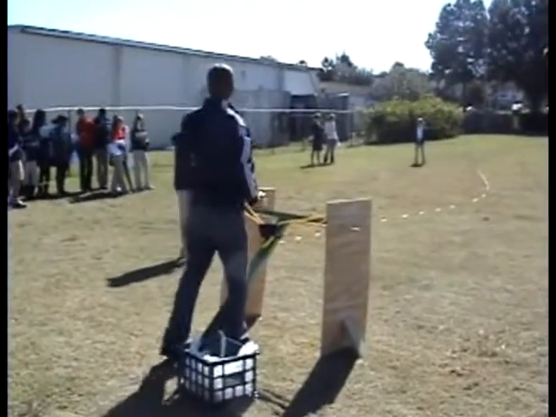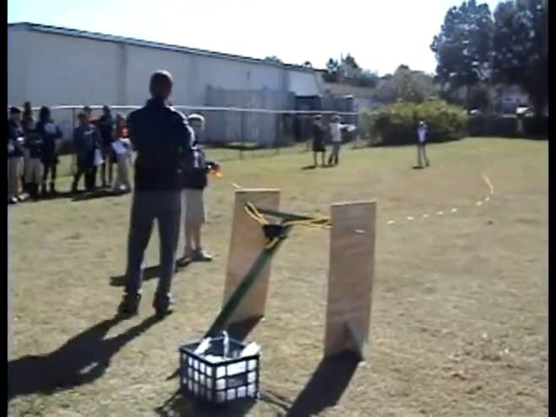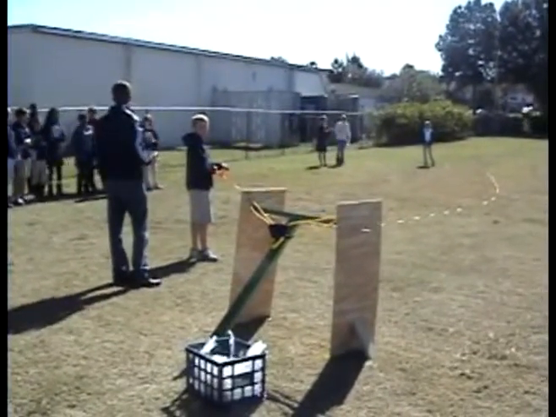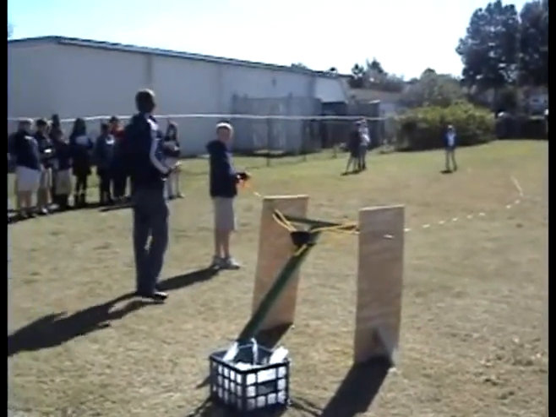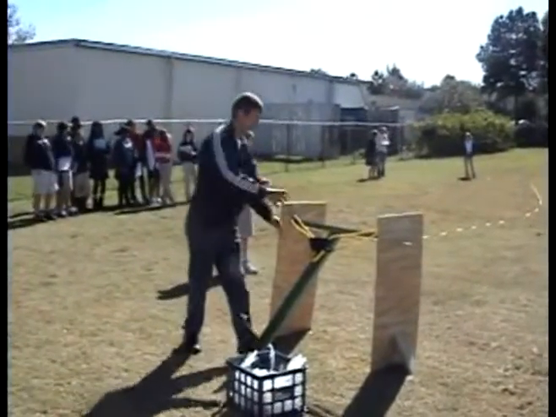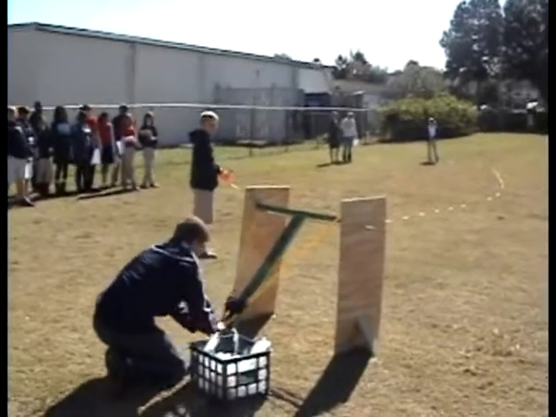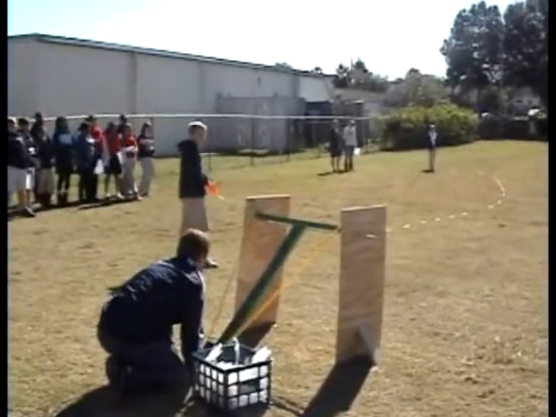So, we increase the angle of launch. What should happen? We're at 45 degrees. It should go farther than where you're standing. Let's see if it does. Can you hear me good? Ready? 1, 2, 3.